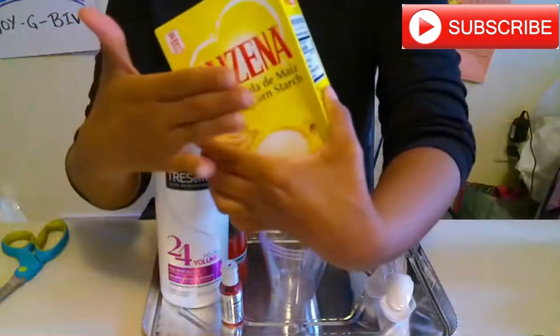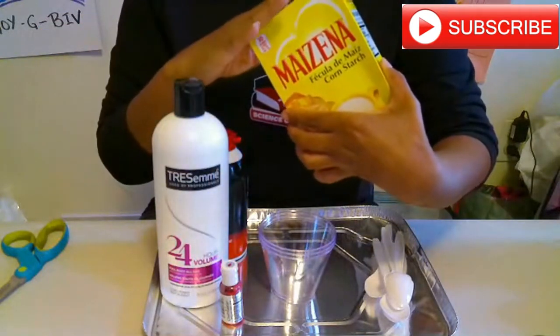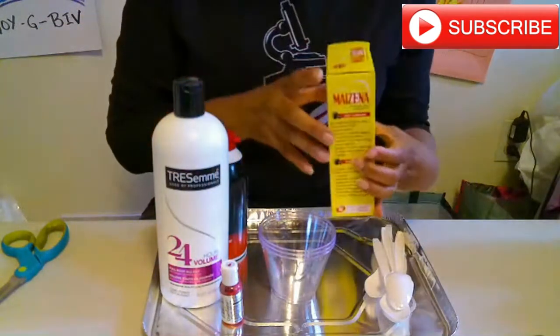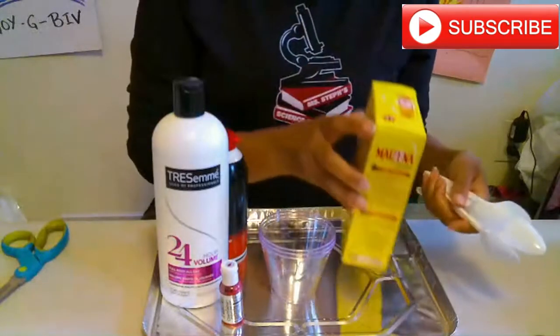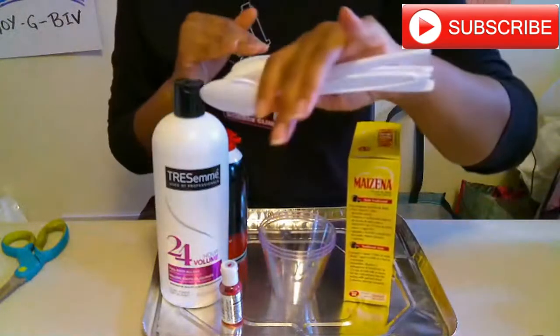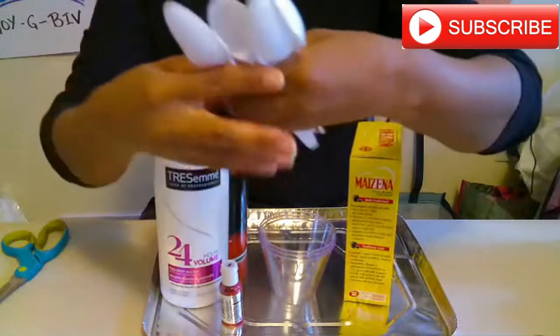And then another base material of my Ooblek is cornstarch. And y'all know how I feel about this particular brand. It's easy to get down the street. And I have several spoons.